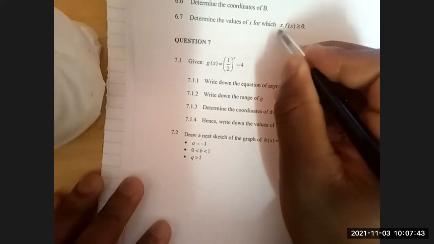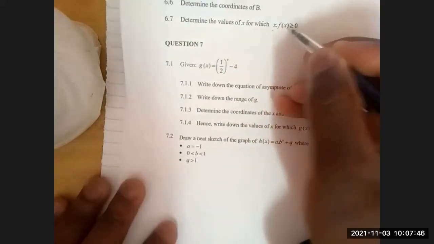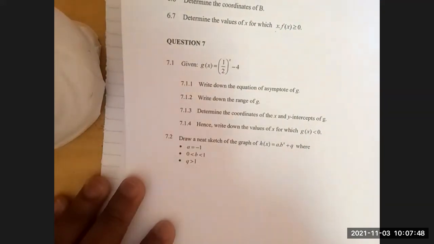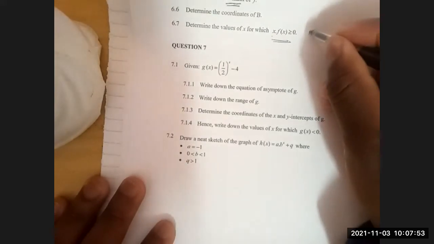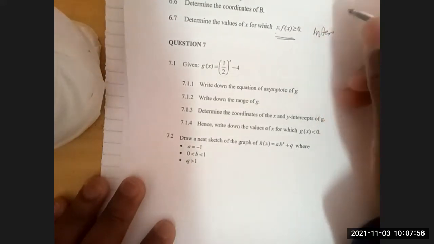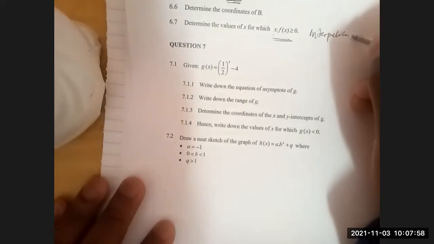So what is 6.7 saying? 6.7 says, determine the values for which x multiplied by f of x is greater than or equal to 0, right? So this is a question on the interpretation of graphs, right? So x multiplied by f of x is greater than or equal to 0. What is the meaning of that?